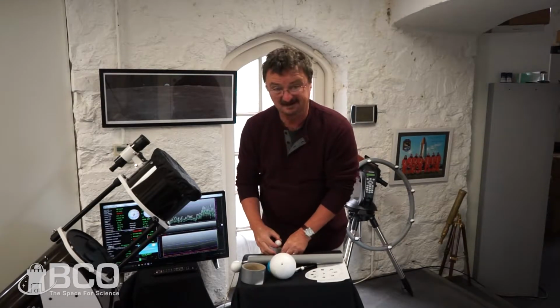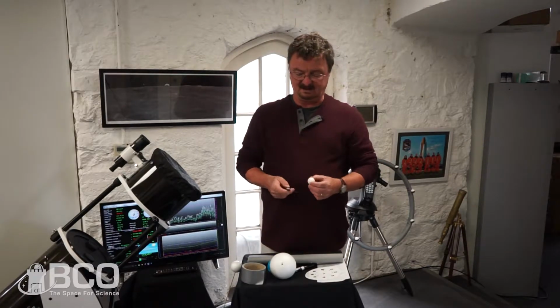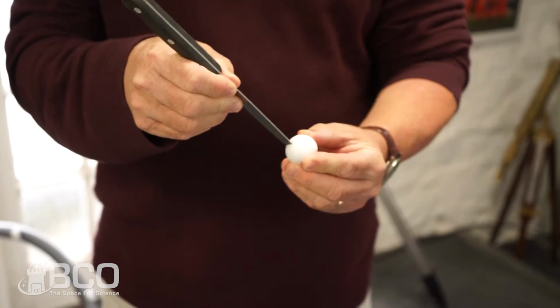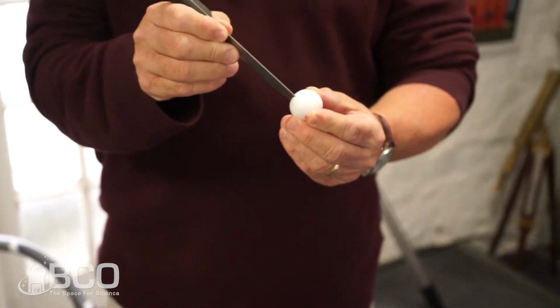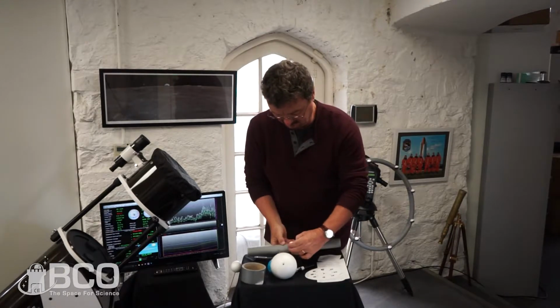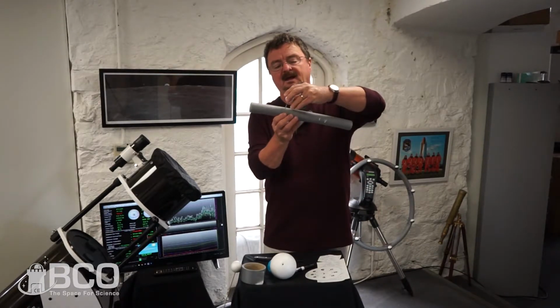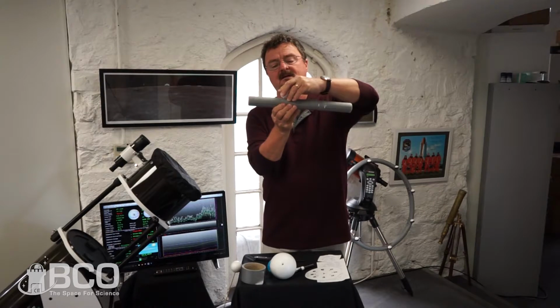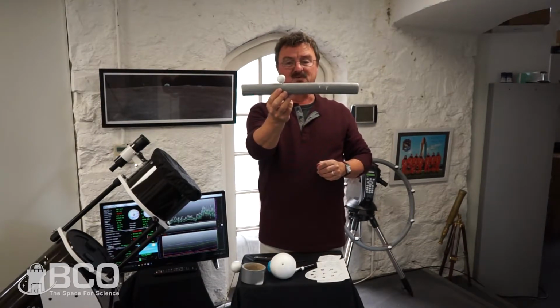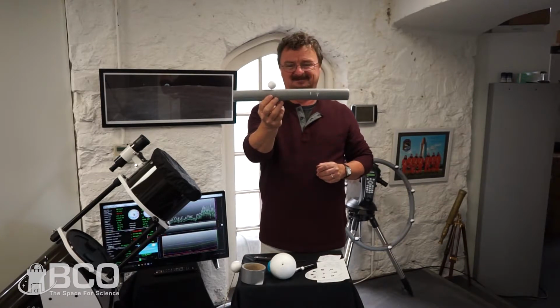Then you're going to want to take a sharp knife and make a little slit in your styrofoam ball, just big enough so that it fits snugly on the paper clip. And that is how you attach the moon to its orbit.